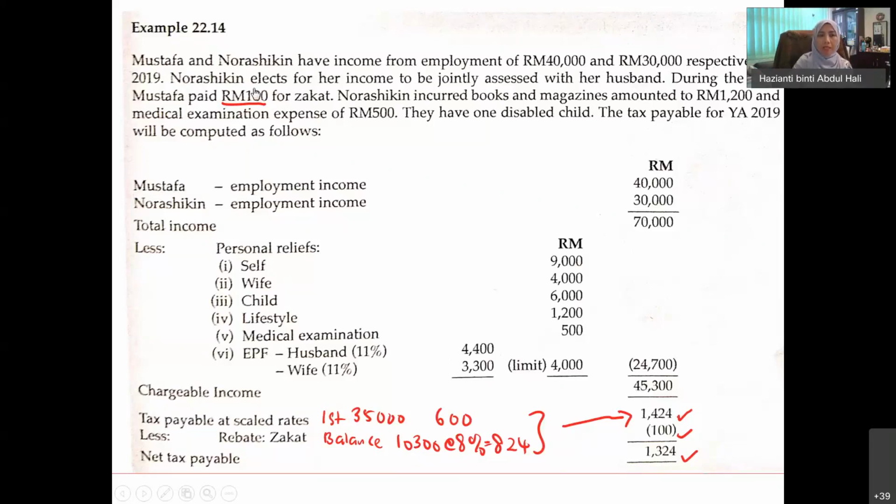Alright, now dia bayar zakat 100. Zakat is rebate. Rebate kita tolak lepas kita kira tax payable. So 100, that will give us 1,324. This is if they choose for a combined assessment. This is the tax paid, the tax that they have to pay. Okay, kita nak tengok what if dia buat separate assessment.